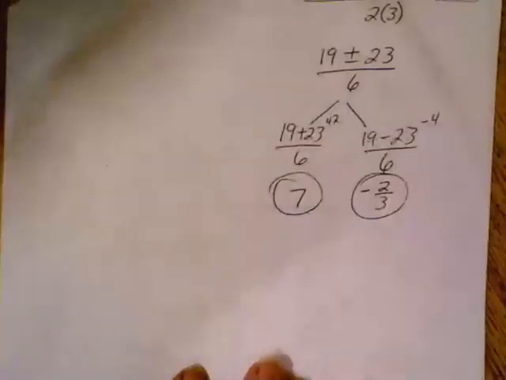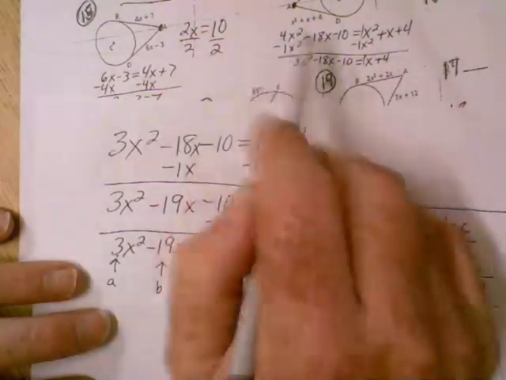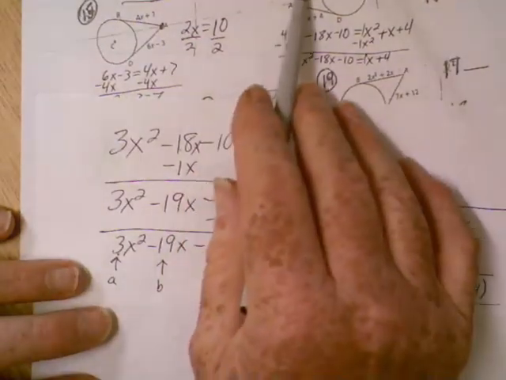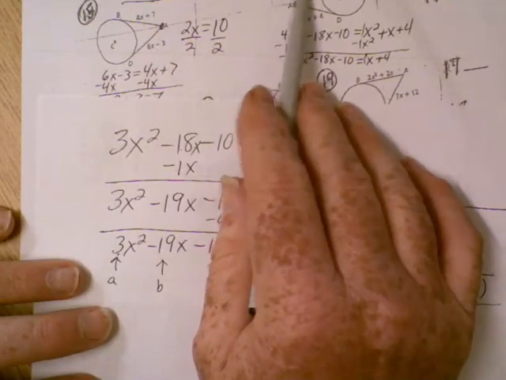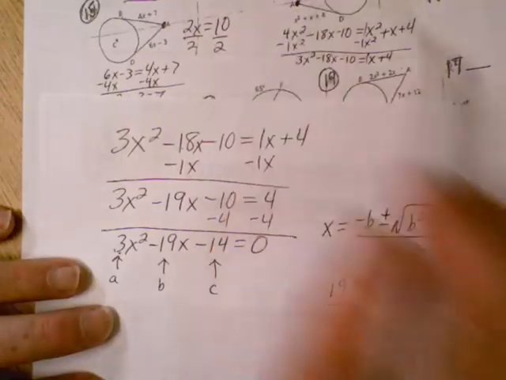This one's a little tougher because when I go back and check this, the 7 is going to work, right? Because these lengths have to be positive.